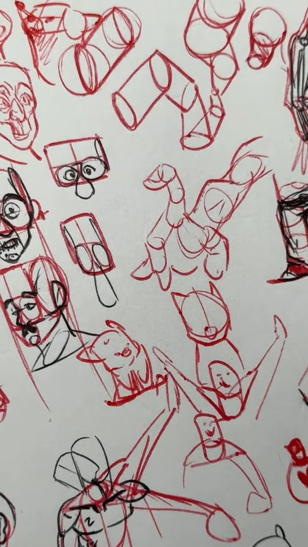How's your dog? Oh, my dog's great. Is that Mustache? Of course, that's Mustache.